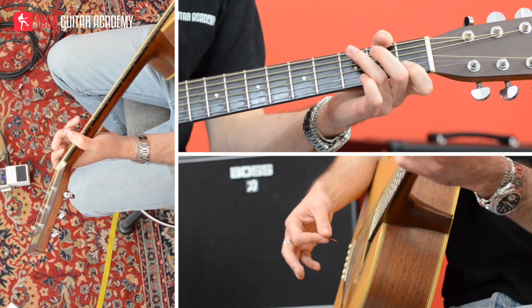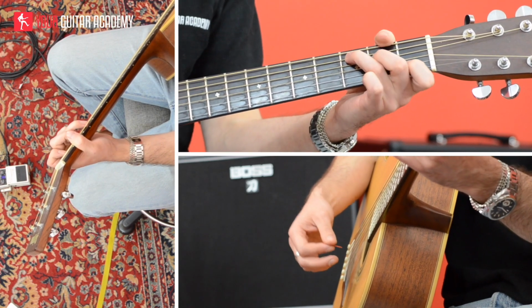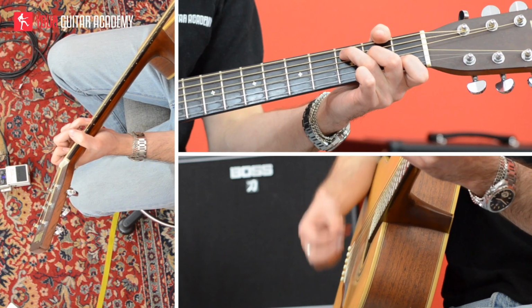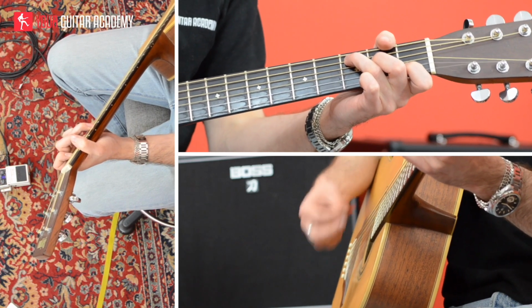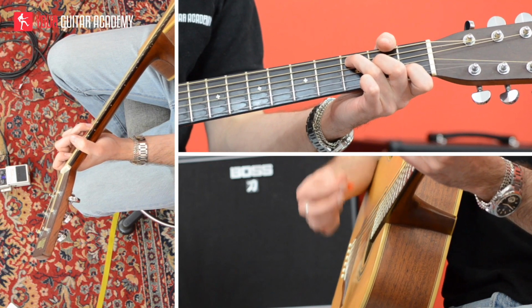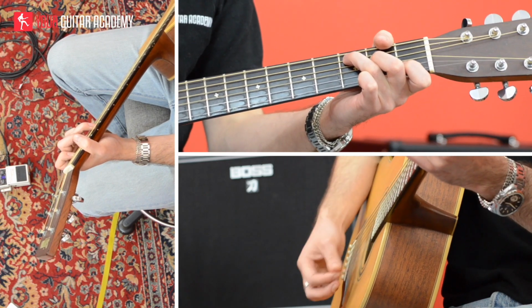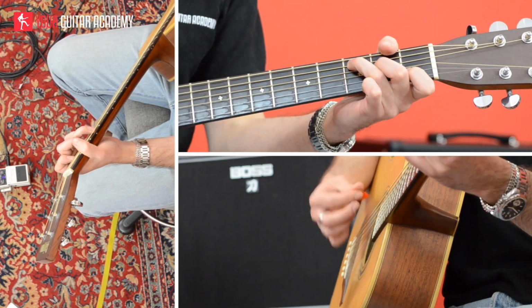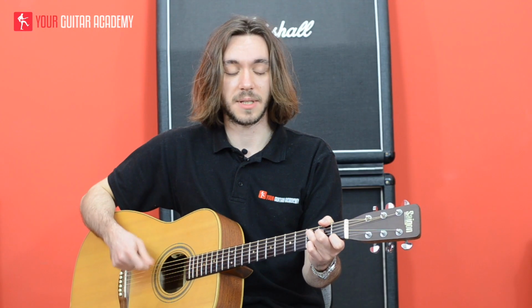So the pattern I would play, if I start from C major, is 1 and 2 and a, 1 and 2 and a, 1 and 2 and a. What the right hand is doing is down, down, down, down, down, down, down, down, up. So every time I'm counting a beat, my hand is going down, and every time I'm saying and, my hand is going down as well.